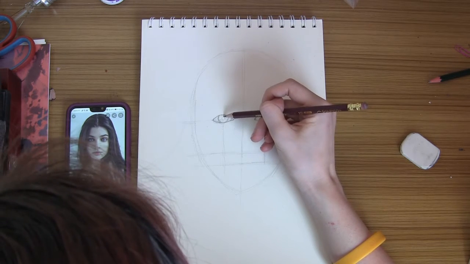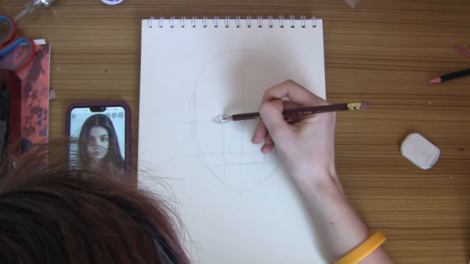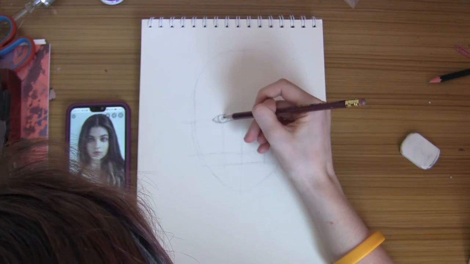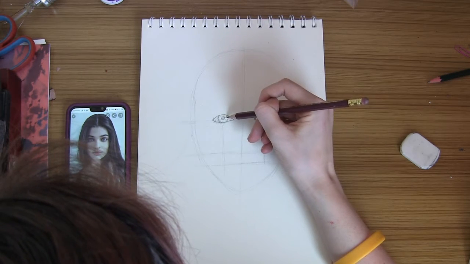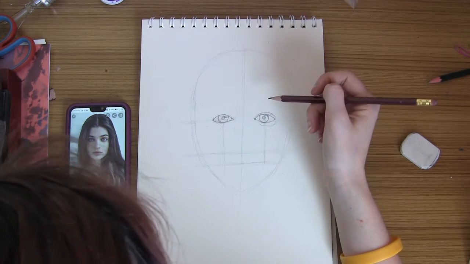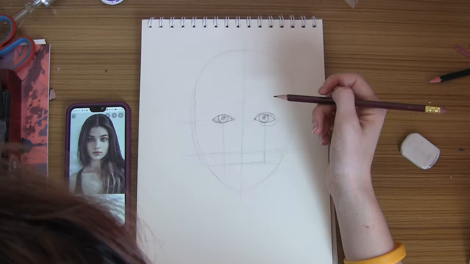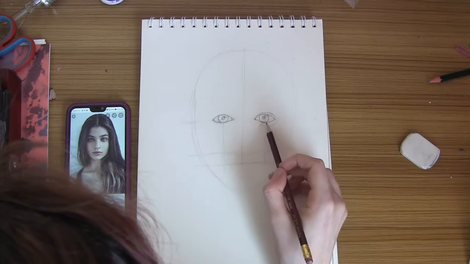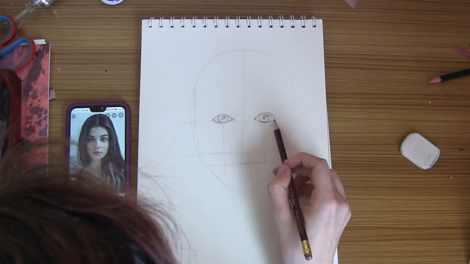And pupil, color it in, and another highlight. Highlights normally are about the same in each eye, unless there's really dramatic lighting. Okay, you can always come back and adjust things as needed.